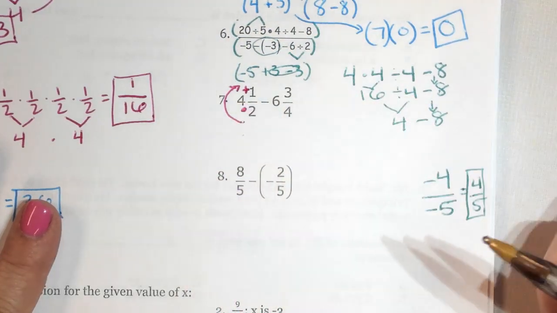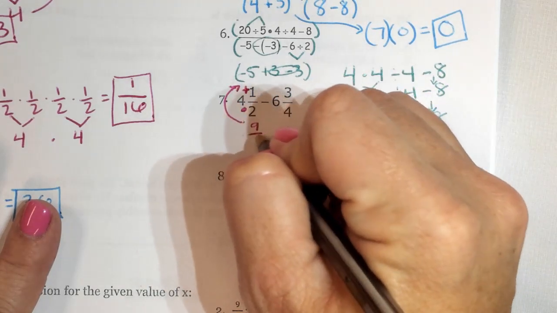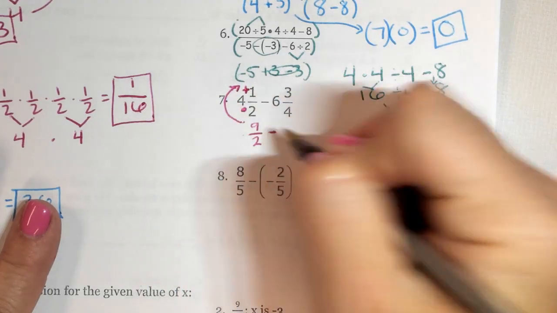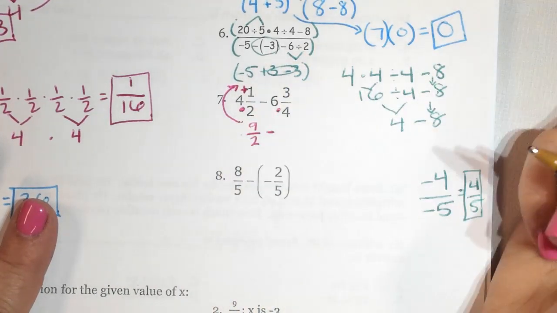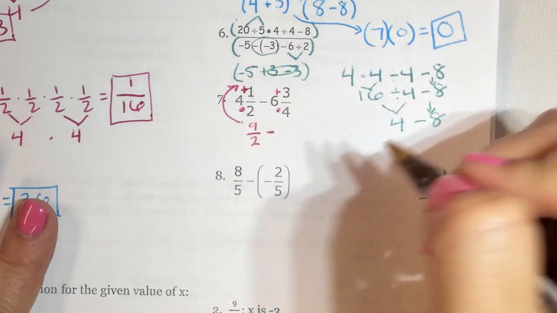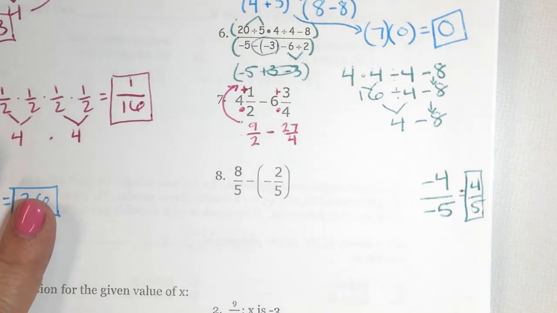What's 2 times 4? Plus 1. So this becomes 9 over 2. I'm going to bring down my minus. And what's 4 times 6? Plus 3. Now, can I combine those right away? Why not? It doesn't have to be simplified. The denominators are different. So we can't simplify.